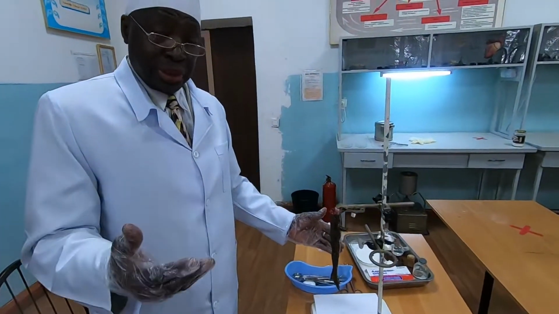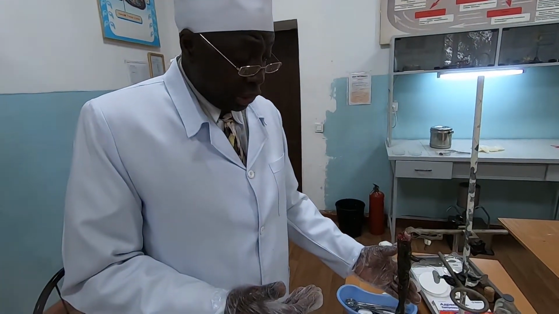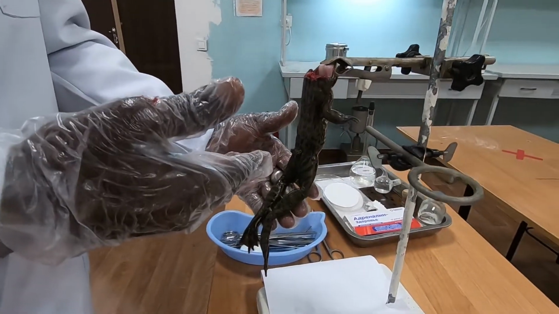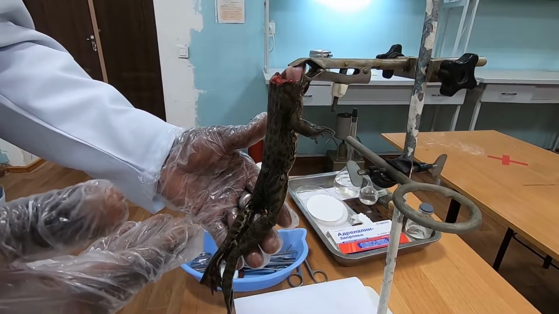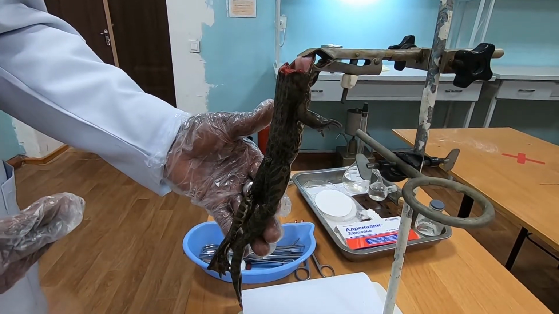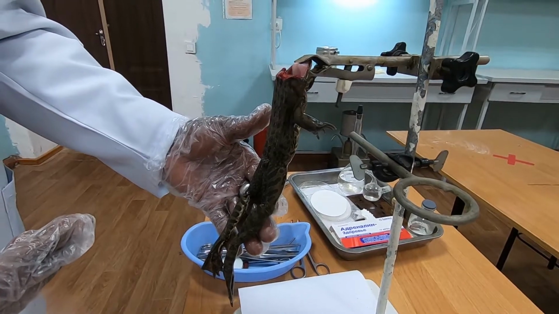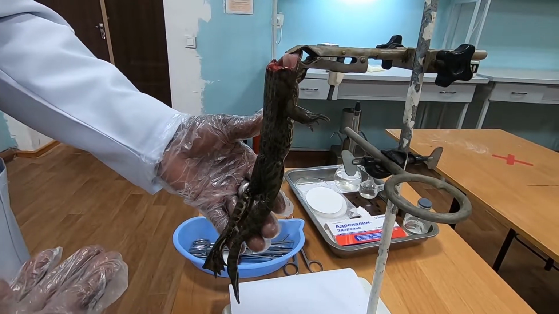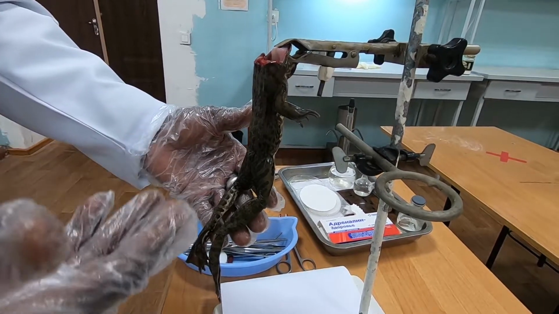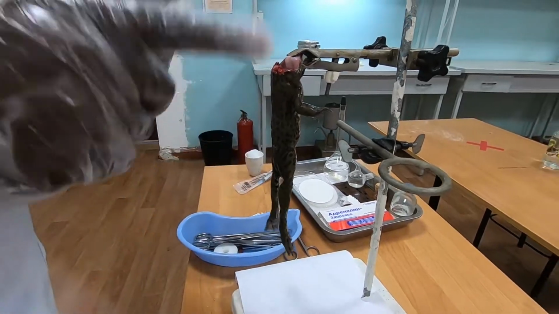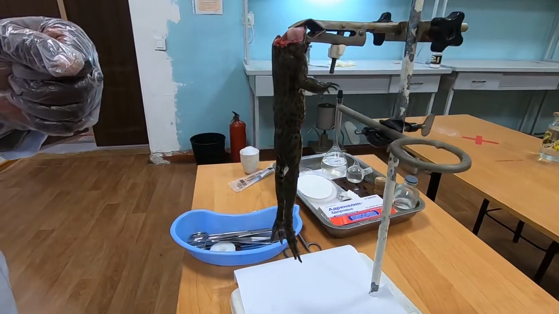So, students, with what we have seen, the frog has regained its reflex reaction, because the shocking condition has already passed. It has already passed the shocking condition, and now it has regained its reflex reaction. That's why you saw it shaking.